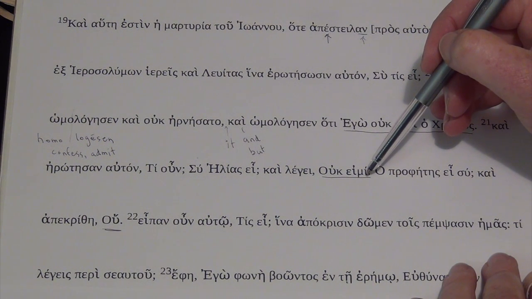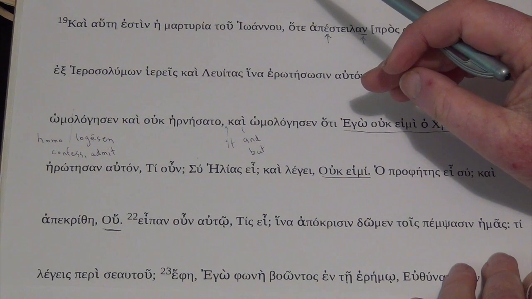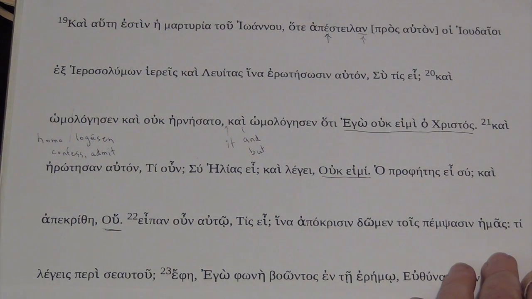Maybe because he thought that they had the wrong idea about what Elijah was going to do anyway. And then, are you the prophet? And he just says, no. So the prophet, what do we have here? Belief that Elijah would return to prepare the way for the Messiah is found in Malachi chapter 4 verse 5. So he denies being Elijah. Well, he wasn't a reincarnation of Elijah, but in a spiritual sense he was Elijah.